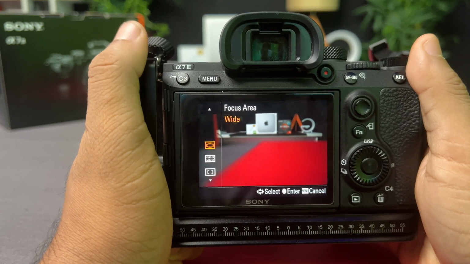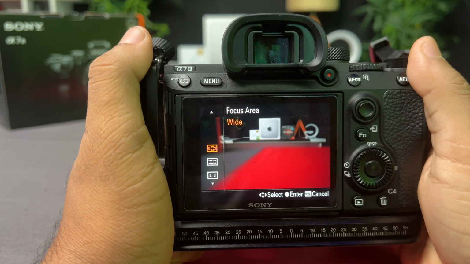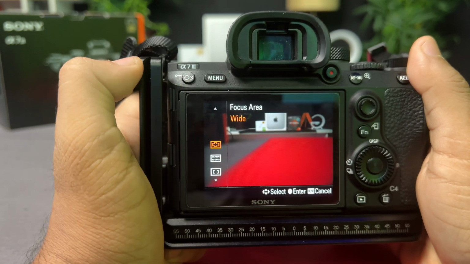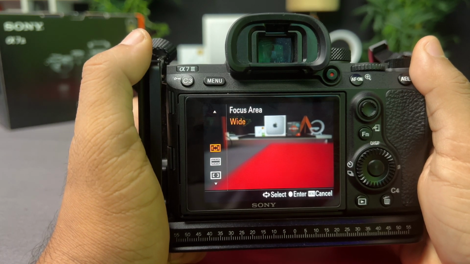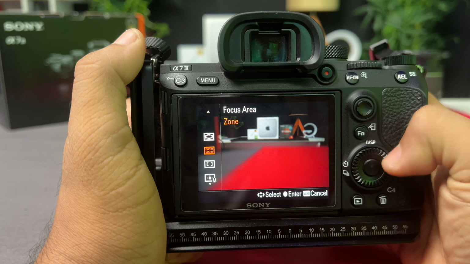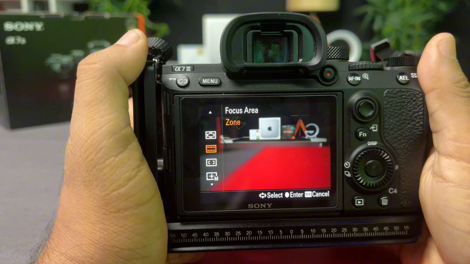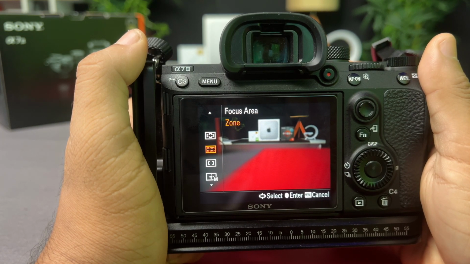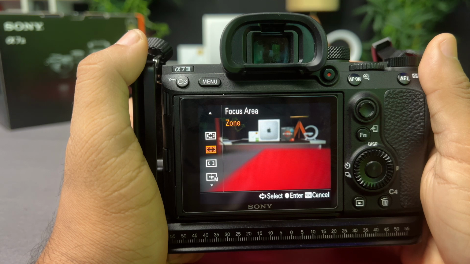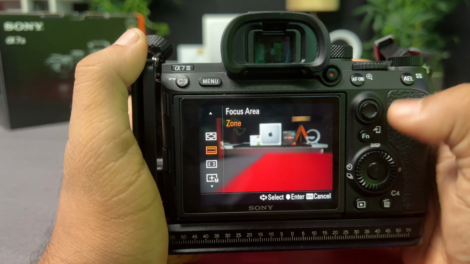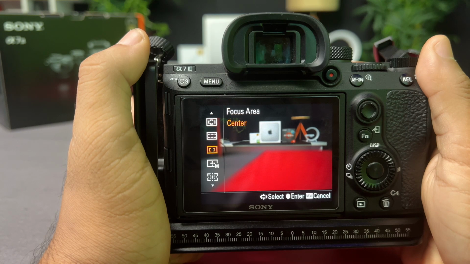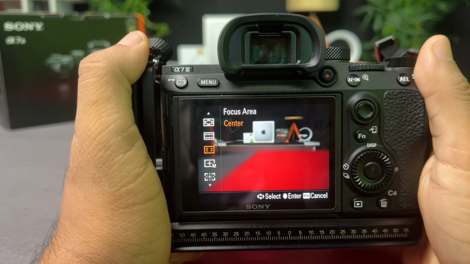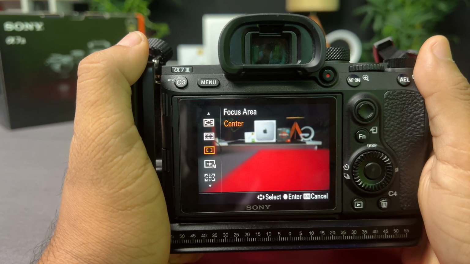Wide. Covers the entire frame and lets the camera decide the focus point. Ideal for unpredictable or moving subjects, such as wildlife or events. Zone. Focuses on a specific zone within the frame. Best for tracking a subject that stays within a defined area, like a sports player. Center. Focuses only on the center of the frame. Suitable for subjects in the middle of the composition, such as portraits.